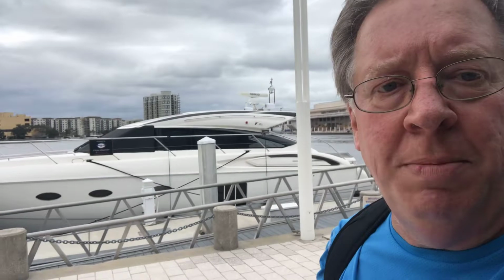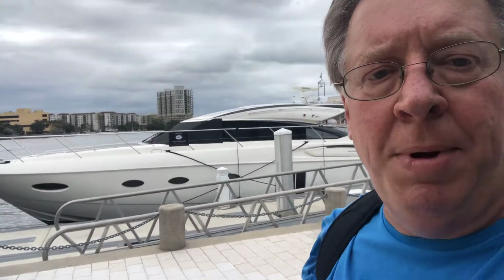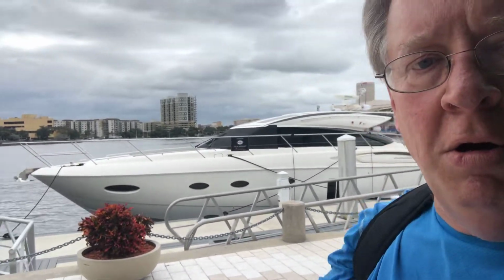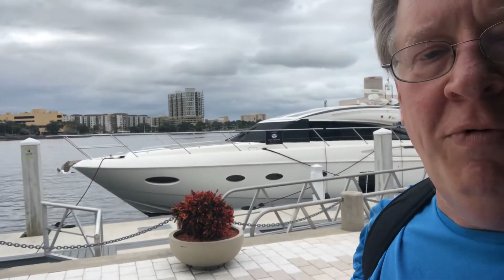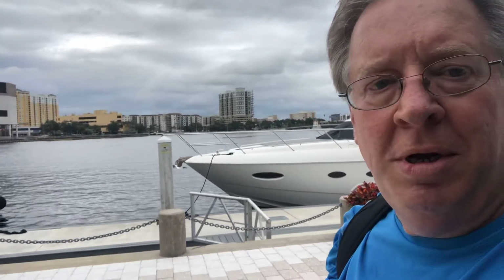Hi, my name is Tim McDermott. I live here in the beautiful city of Tampa Bay. I'm a software development project manager, and no, this is not my boat. I could not afford that at all. Not on a software development project manager's salary.